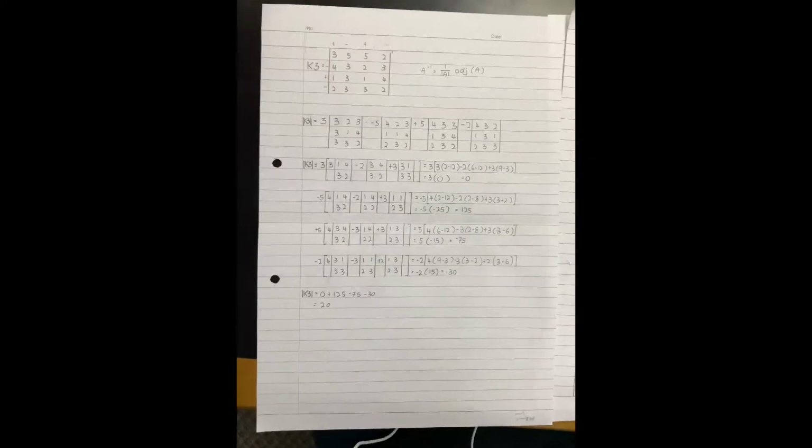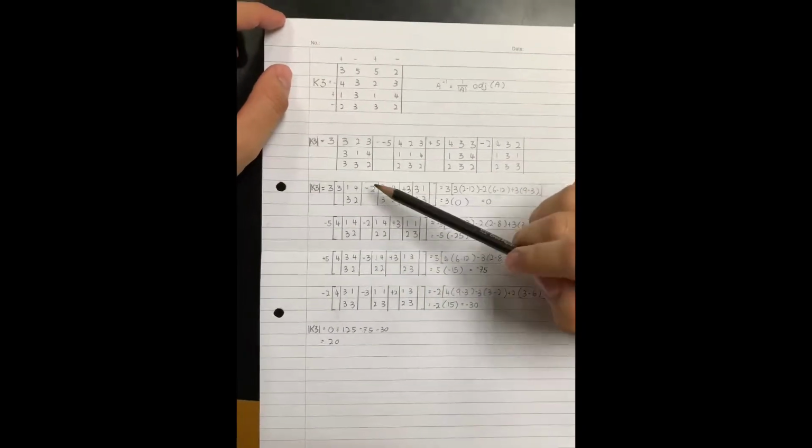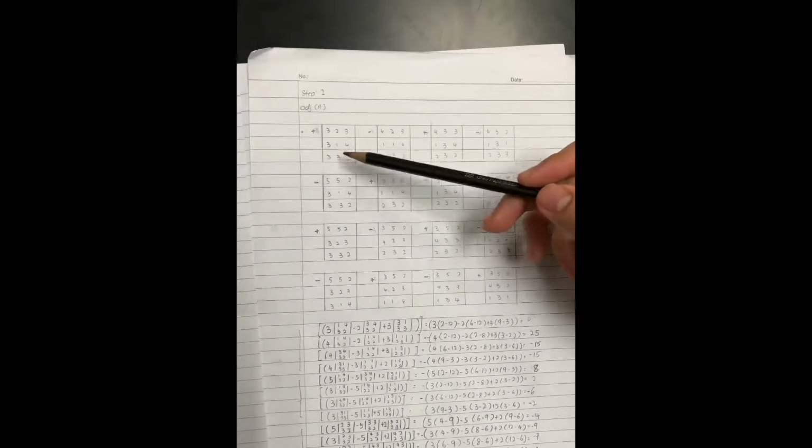So in step 2, I will be doing what I did in step 1, which is multiplying by the minors, but instead of doing it for only one row, which is 4 numbers, I will be doing it for all rows and columns, which in total means I should have 16 3 times 3 matrices.